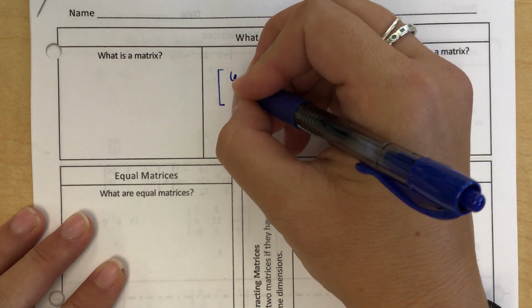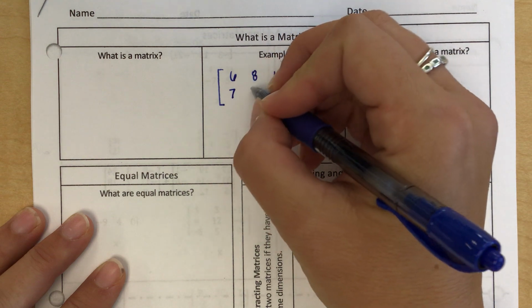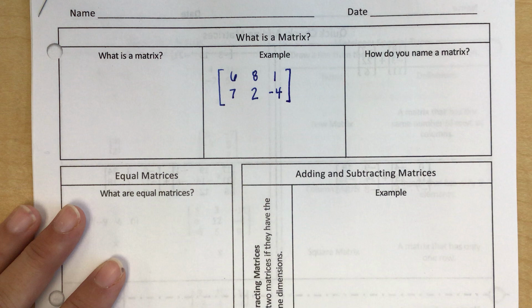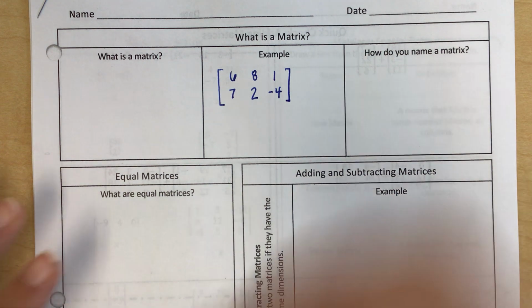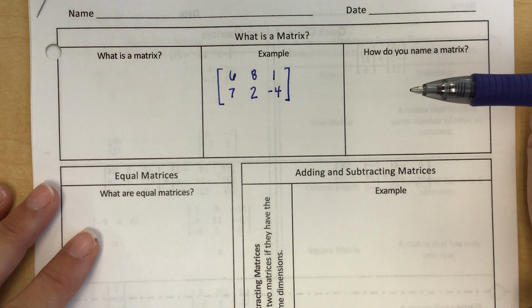So you can have numbers in here. Your matrix can be any size. It can be really large, it can be small, right? So this is a matrix. A matrix is just where I put numbers into these brackets, okay?